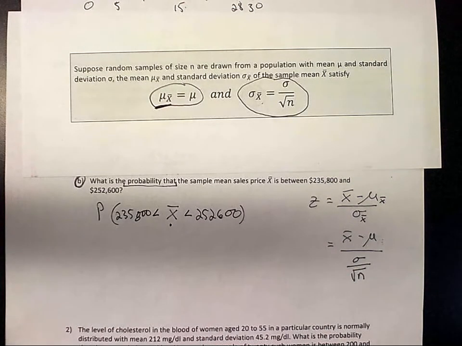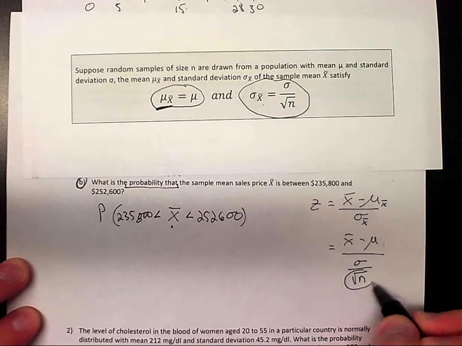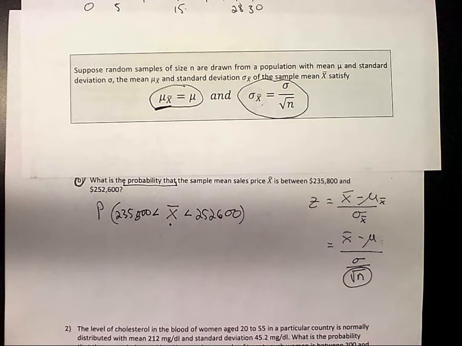Therefore, the one big catch that people always have is this: they forget to divide by the square root of n. The most commonly made mistake in Chapter 6 is that whenever people convert stuff to z values, they forget to divide by the square root of n when we're dealing with a sampling distribution.